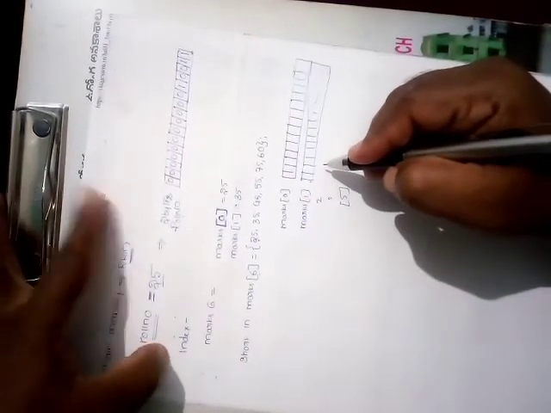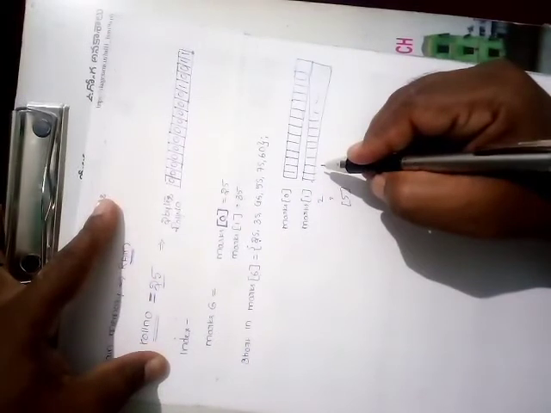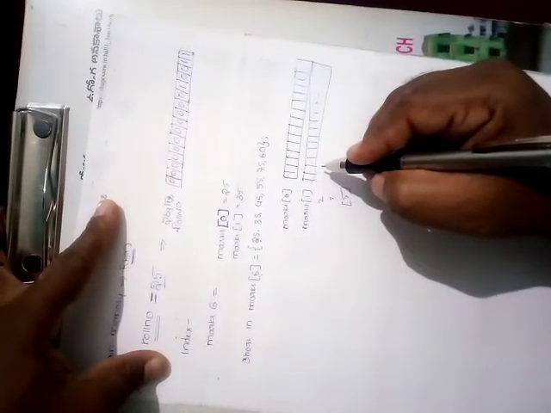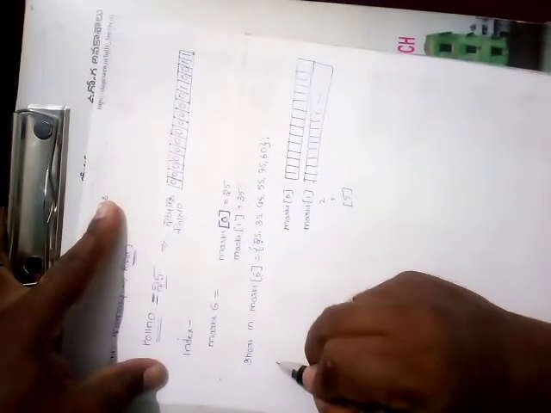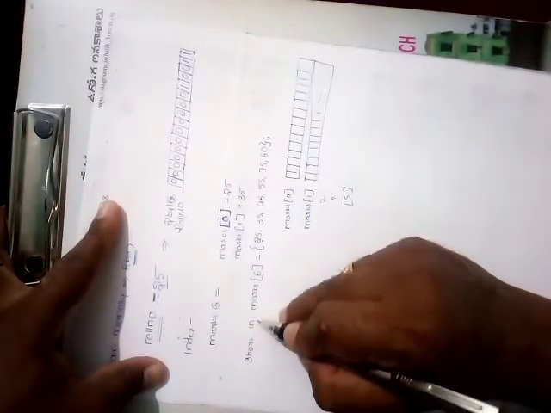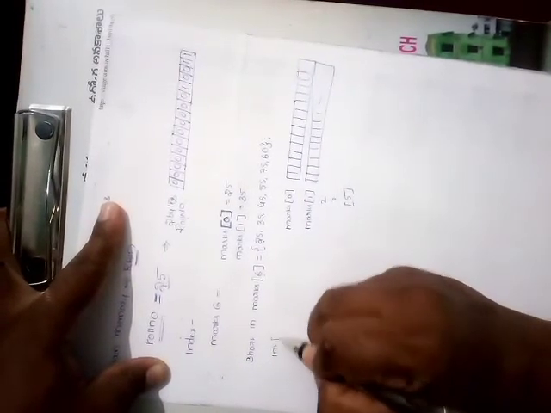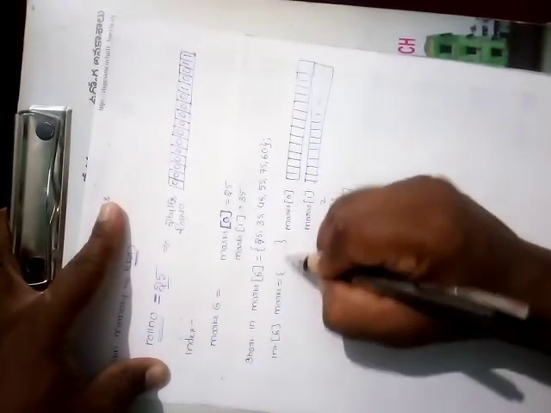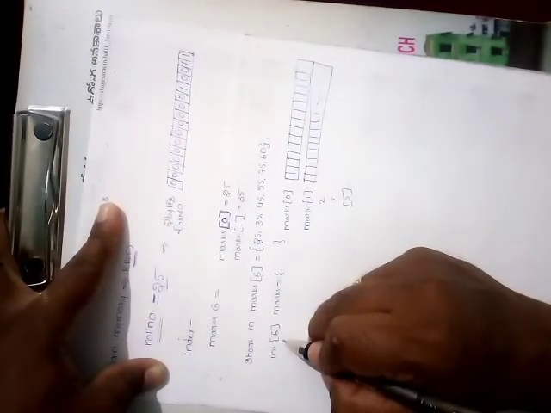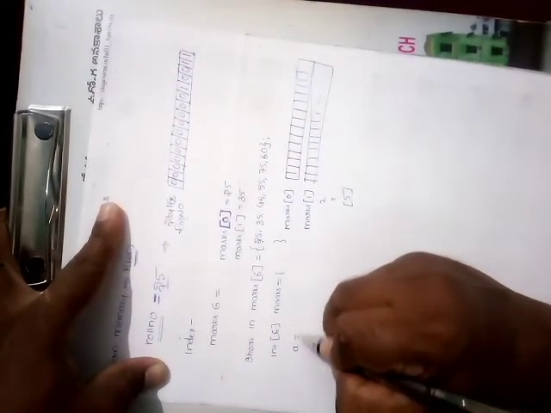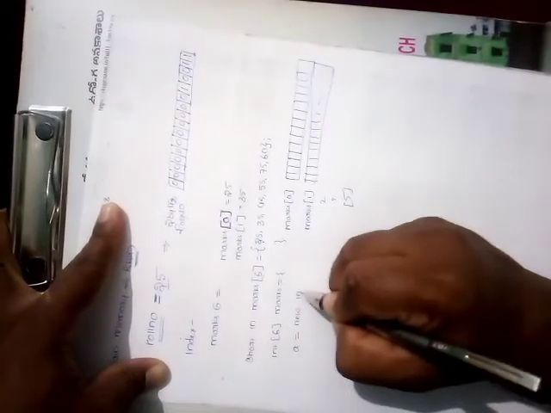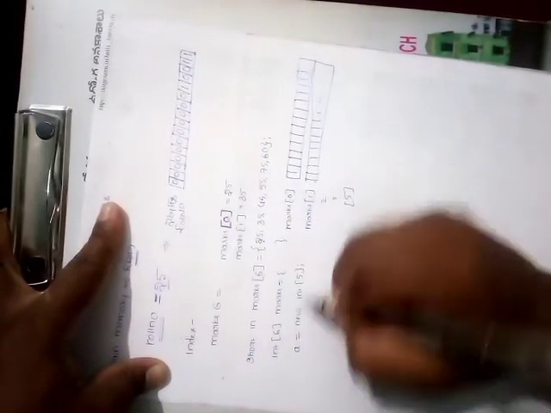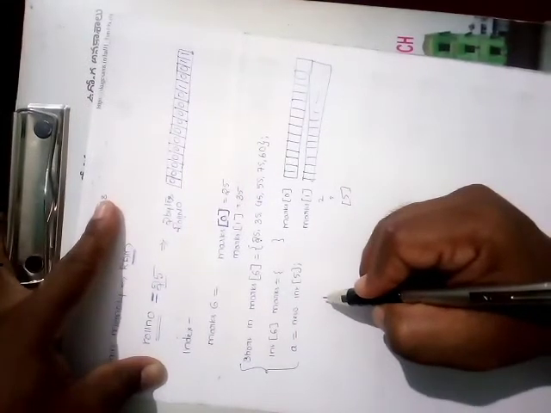So now we come across how to declare an array and how to initialize an array. There are different ways of declaring an array. As we have declared this array as short int marks of 6 subjects, we can also declare it like this: int marks of 6 is equal to, in this fashion. This is one type of declaration. And we can also declare like this: new int of 5 elements. So these are the types of declarations of our array.